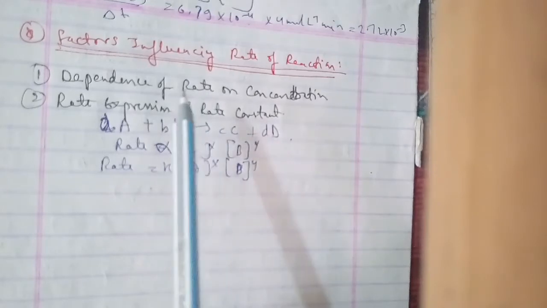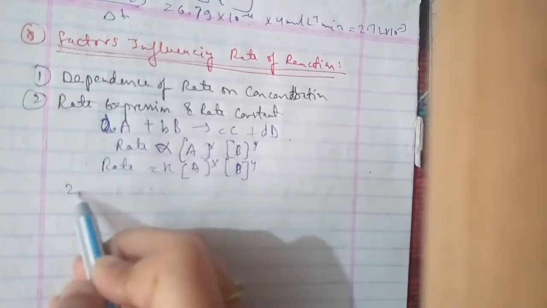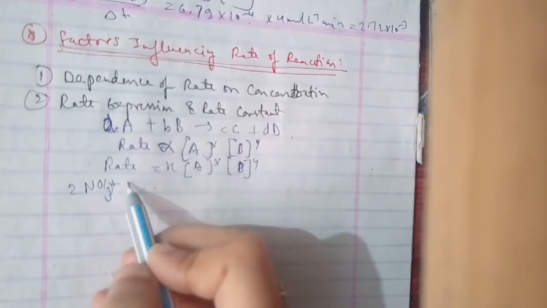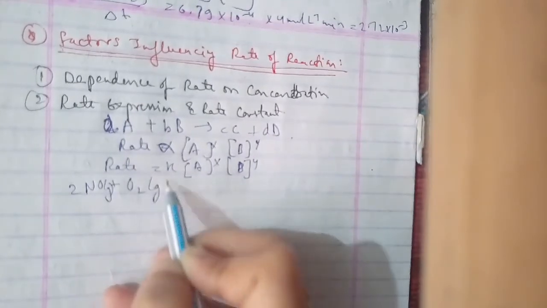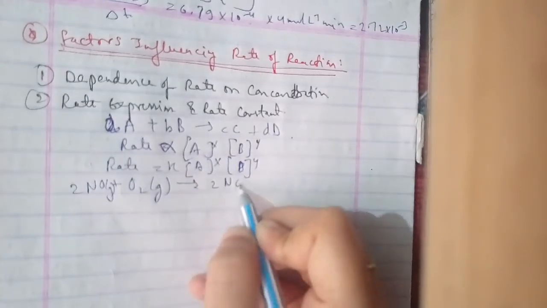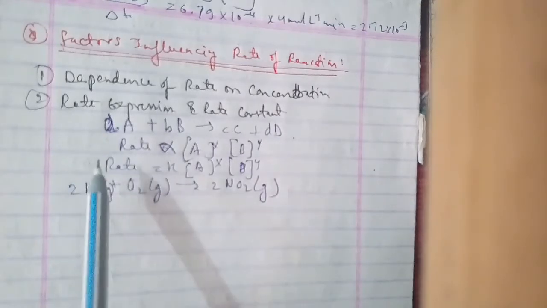The following results will be obtained. In this case, we will have a table for the initial rate of formation of NO2, so let's go ahead and make it. That's your experiment.